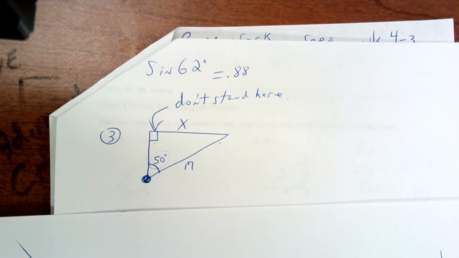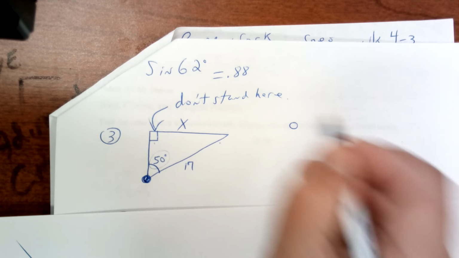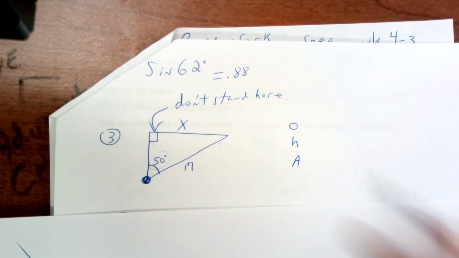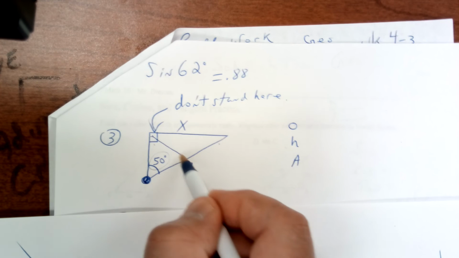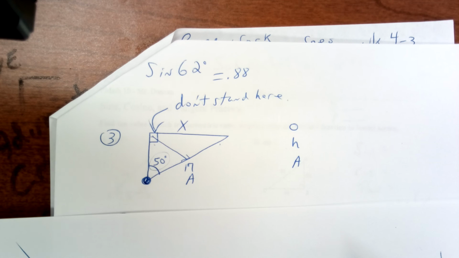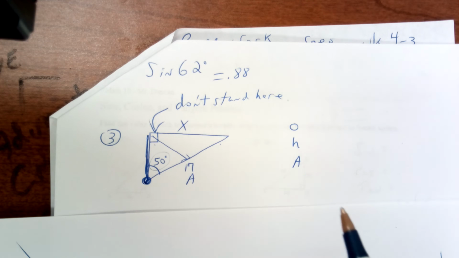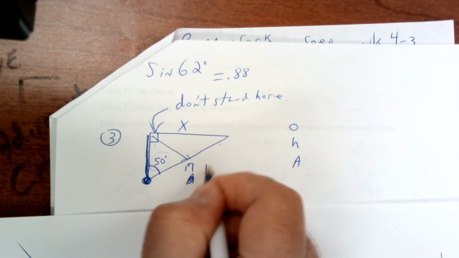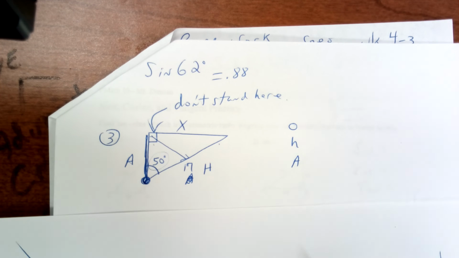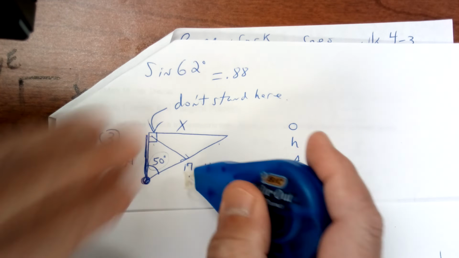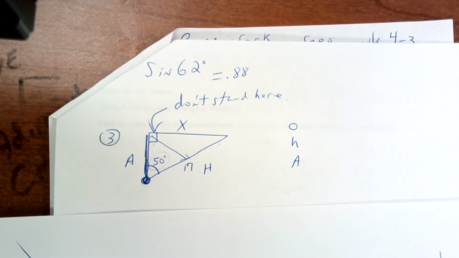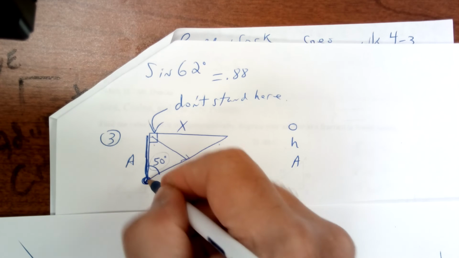Okay, now label your sides. Which one is opposite? Which one is the hypotenuse? And which one is the adjacent? I always do the hypotenuse first. So put a dot across from the 90, put an A. The one that touches the dot is your adjacent. Actually, no, this one's your hypotenuse. This one is your adjacent. Okay, be careful with that. And finally, if you're standing here and look out, this one's opposite.